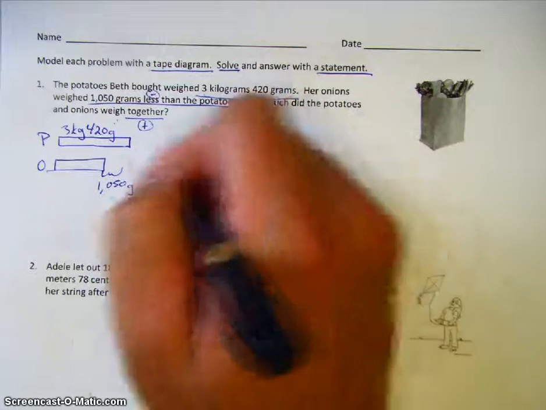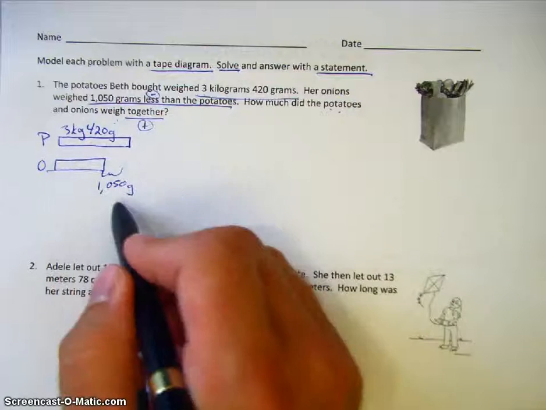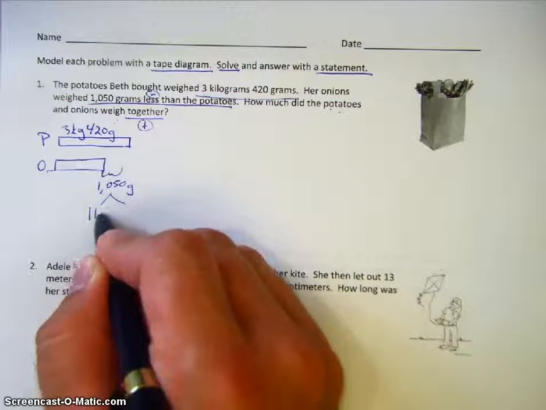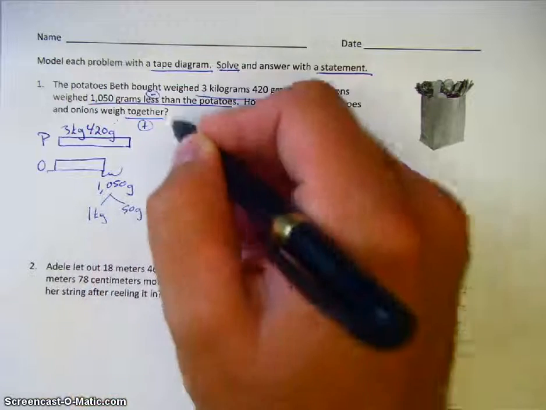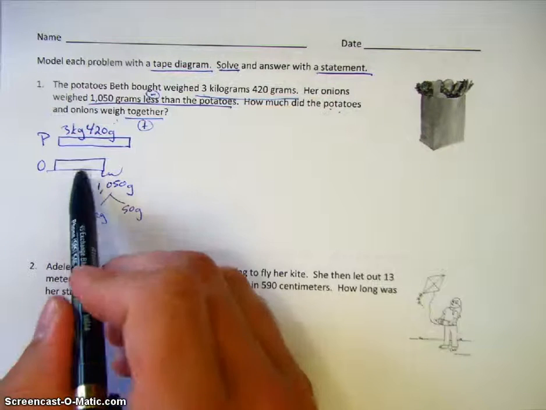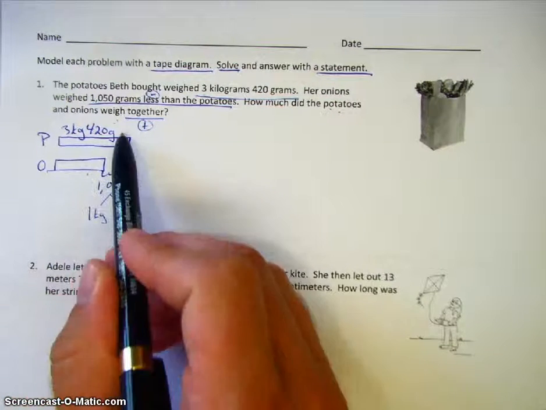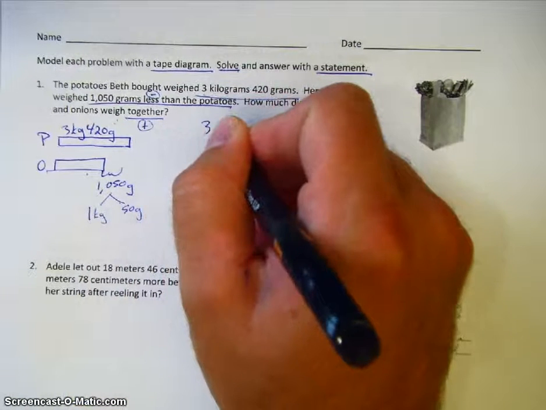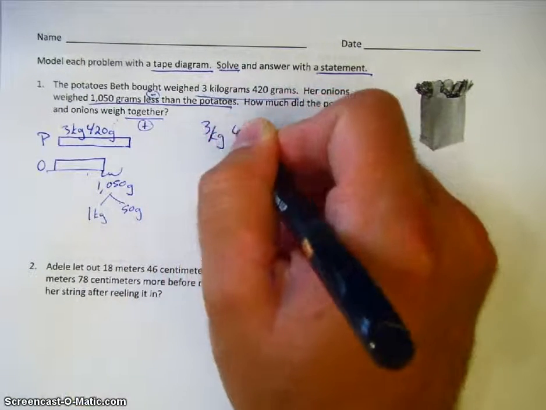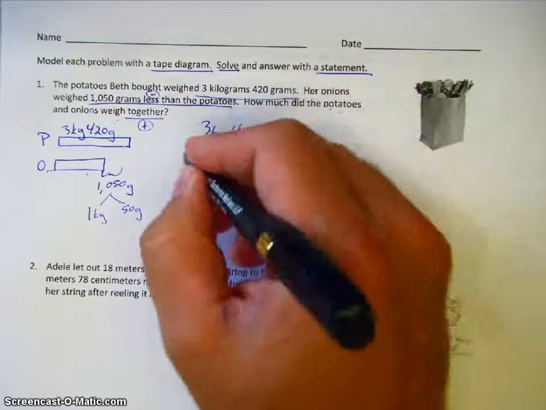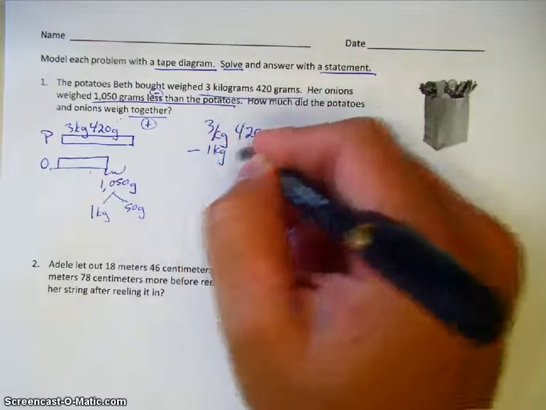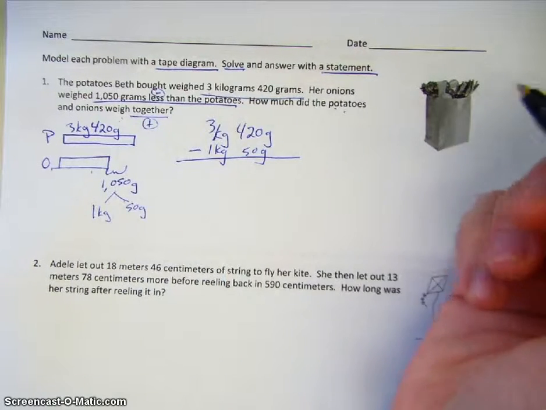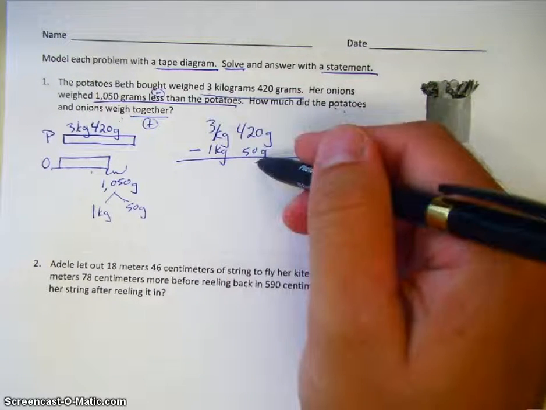So I'm going to start off by turning this one into mixed. So we're going to say 1 kilogram, 50 grams. Okay. So in order to find out our onions, we need to subtract the potatoes minus the difference. So we have 3 kilograms, 420 grams, minus 1 kilogram, 50 grams. Okay, so looking at our grams, we see that we're okay to subtract.